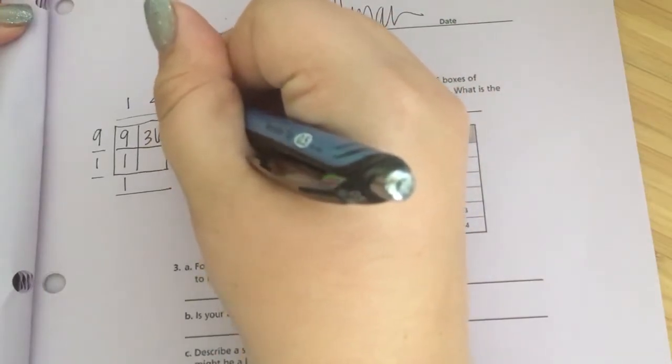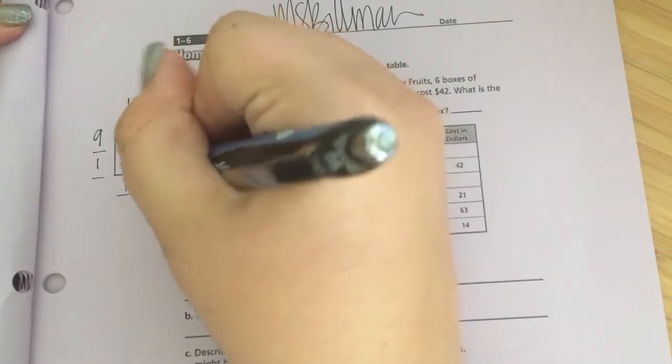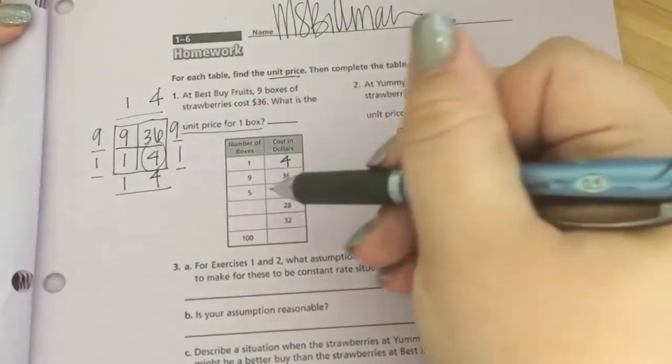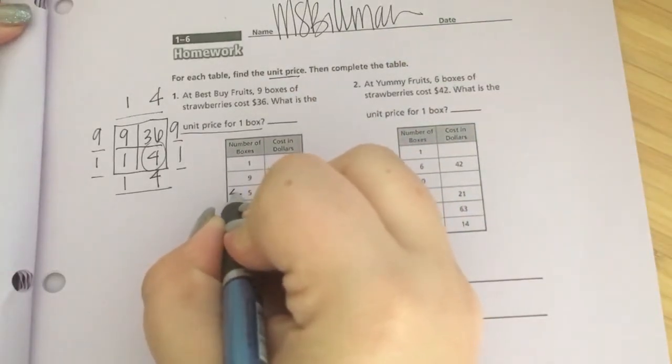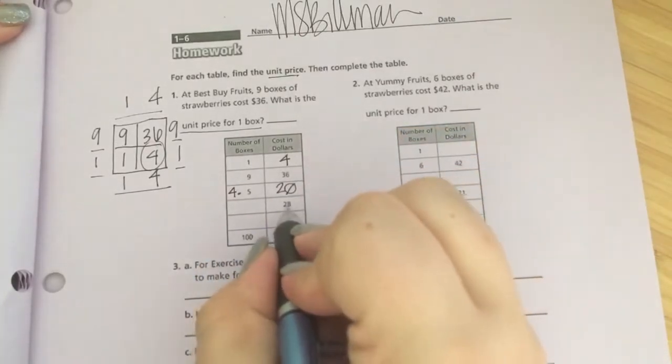Then 9 multiplied by 4 gives me 36. So my magic number is 4. My unit price for one box is $4. And you can see that's that magic number that I had missing. So now I know for every one, it cost me $4.